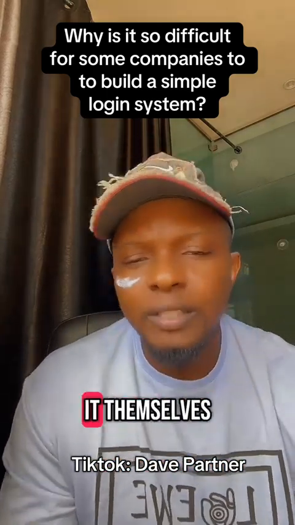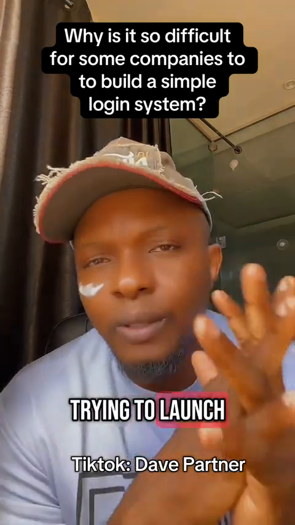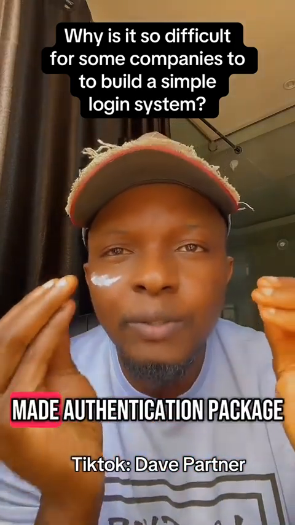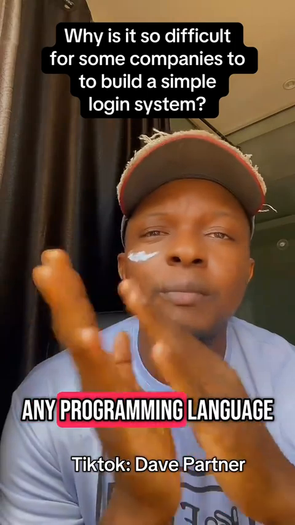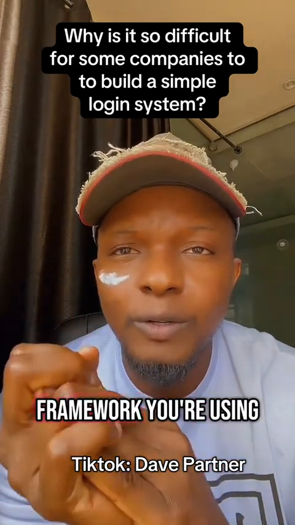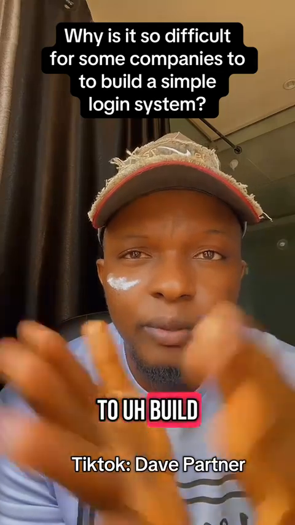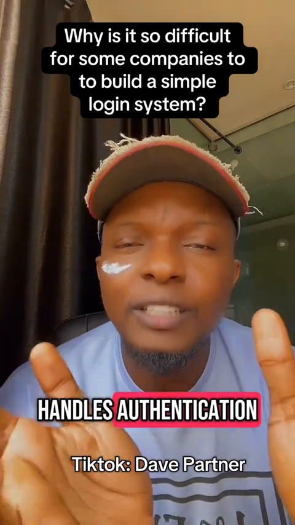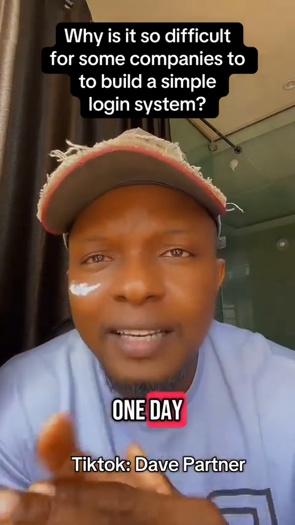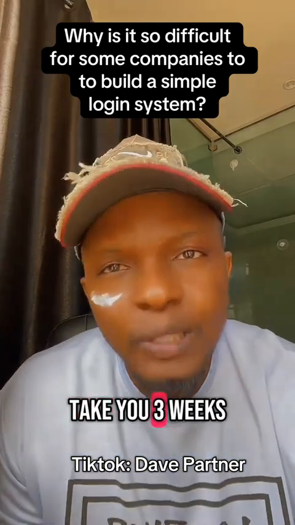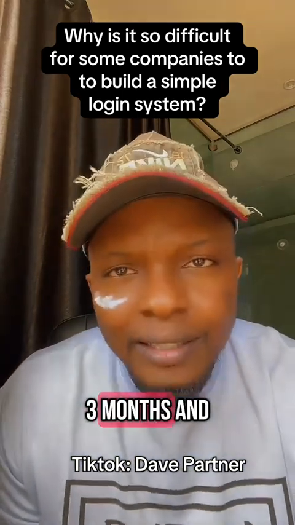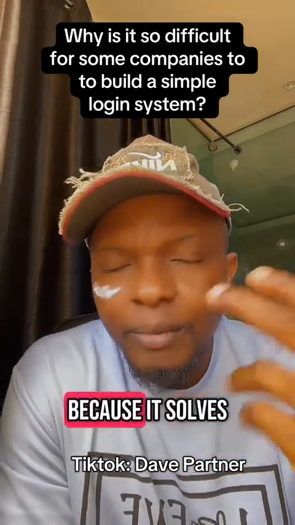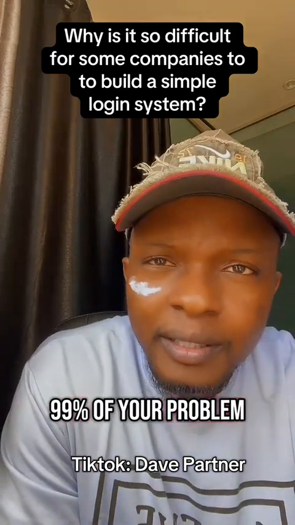Because one, they want to build it themselves. So if you are trying to launch an app on your own or with your small team, use a ready-made authentication package. Any programming language or platform or framework you're using to build your app has a package that handles authentication. Use it so that you can get done in 1 day. Authentication should not take you 3 weeks, 3 months, and still be failing. Use a ready-made package, okay, because it solves 99% of your problem.